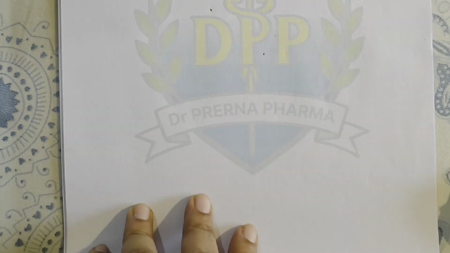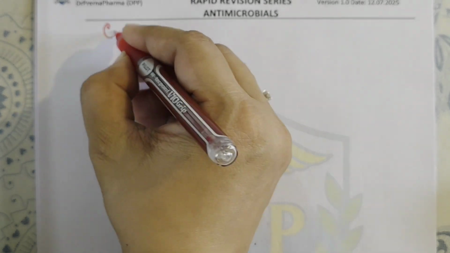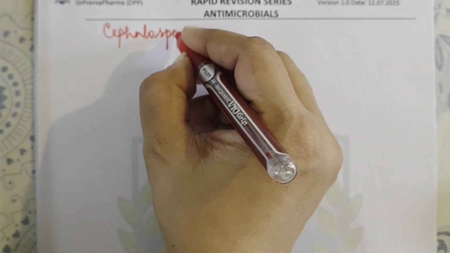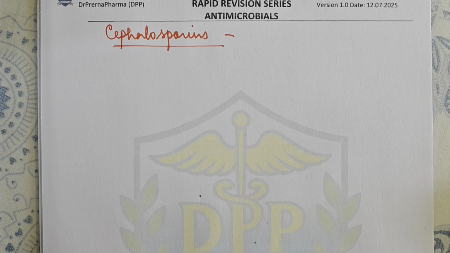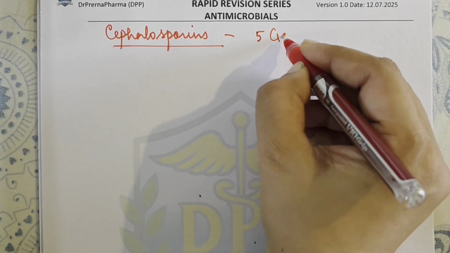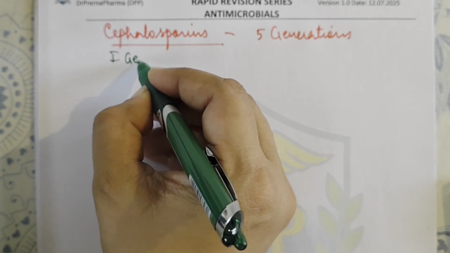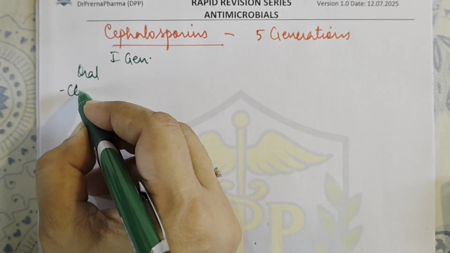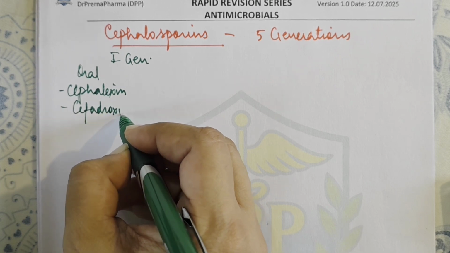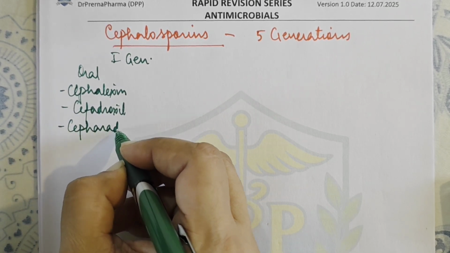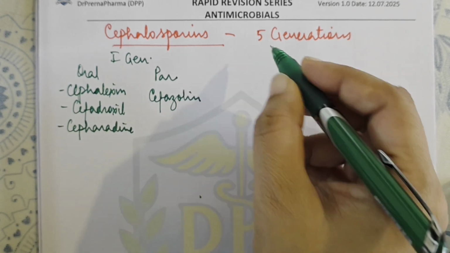Now coming to the next category of drugs, that is cephalosporins. The next category of drugs that we have to discuss is cephalosporins. In cephalosporins there are 5 generations. Out of these 5 generations, let's see the first generation. In the first generation, oral: cephalexin, cefadroxil, cephradine, and parenteral we have cefazolin.